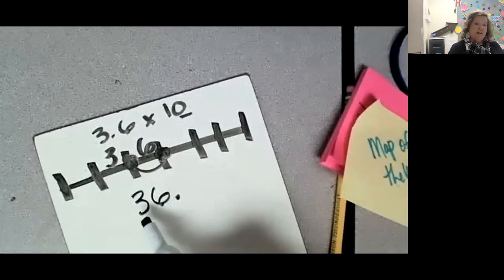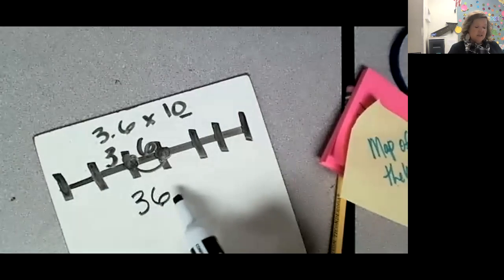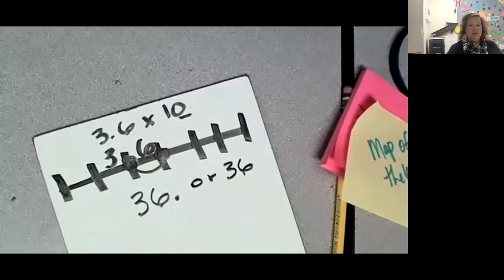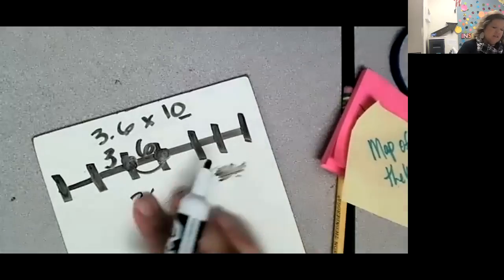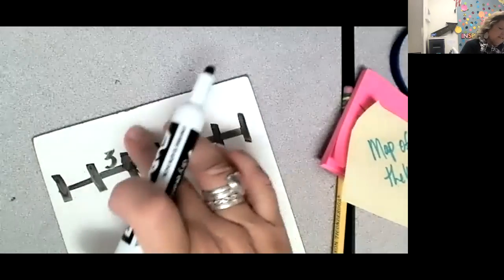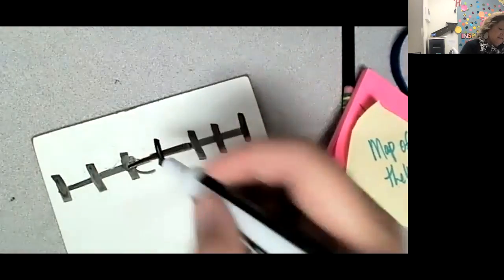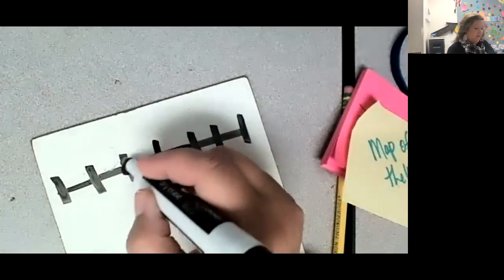And we talked about how that could be written as 36 point or just 36, and both would be considered correct. So I'm going to erase that. Okay, and I've got my decimal point there.